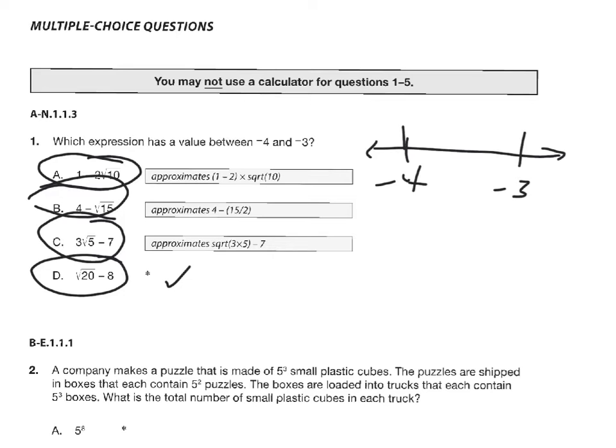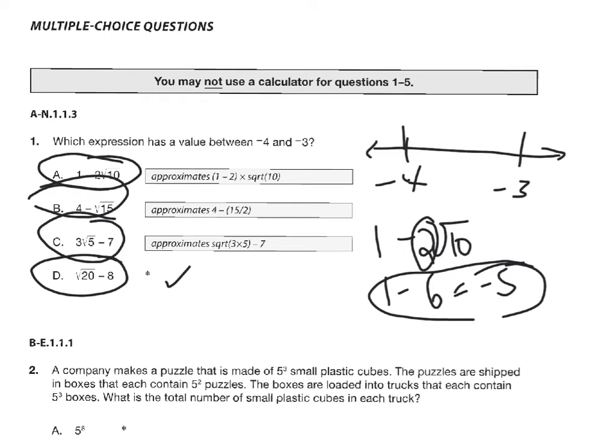You just kind of have to realize that 1 minus 2 square root of 10. The square root of 10, you have to approximate it. The square root of 10 comes between the square root of 9 and the square root of 16, and it's closer to 9, so it's pretty close to 3. So you just estimate it and say 3 times 2, which is 6. So 1 minus 6 equals -5. And that does not come in approximately between -4 and -3. It comes outside, which is why A is out.